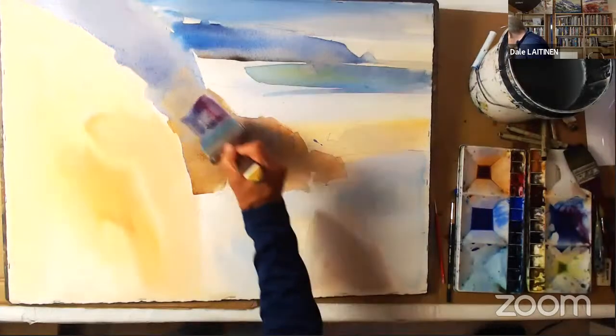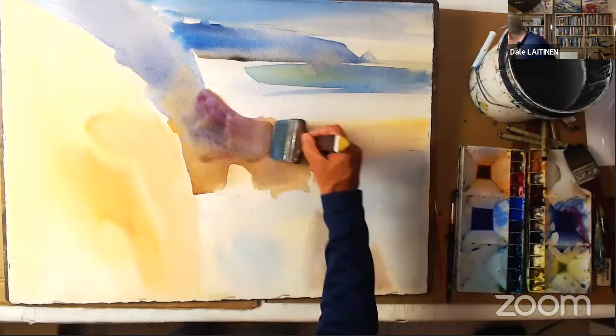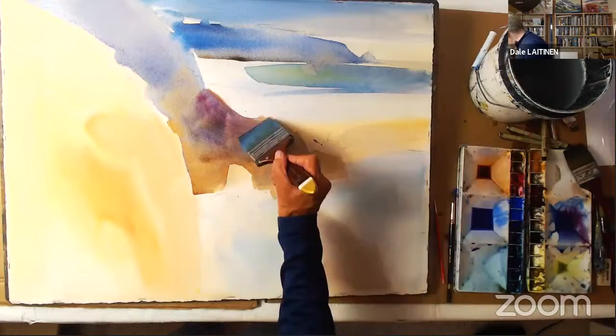And the color here being a little fanciful, using a little bit of violet in this wash.